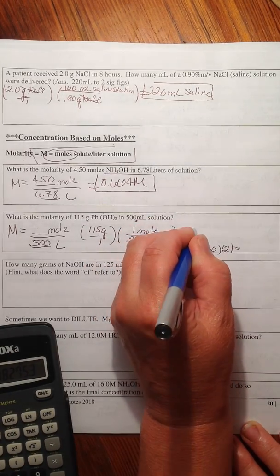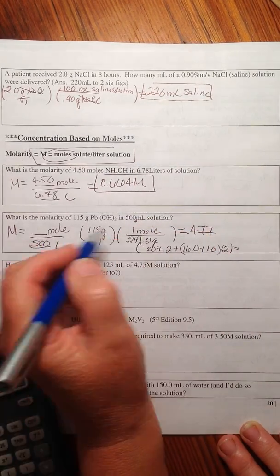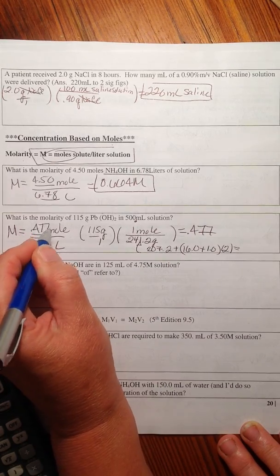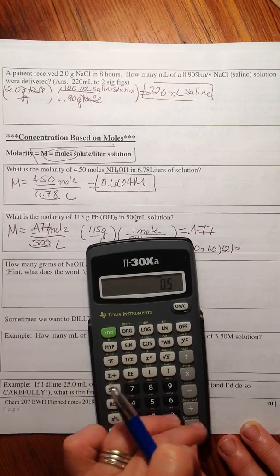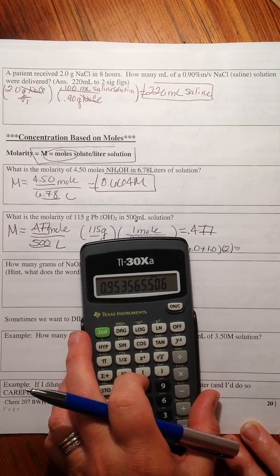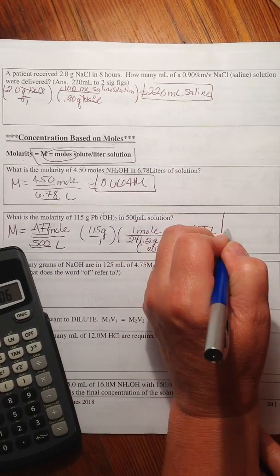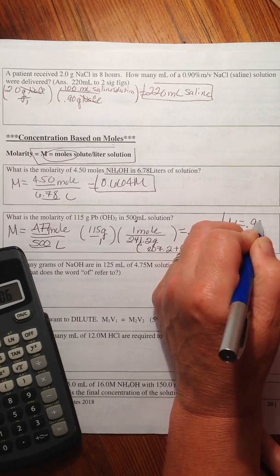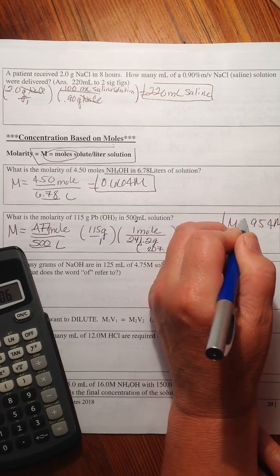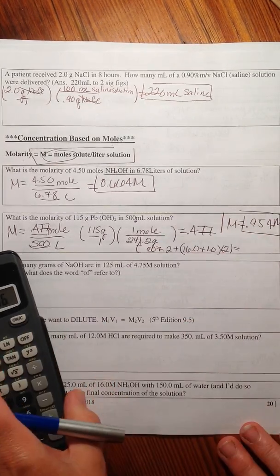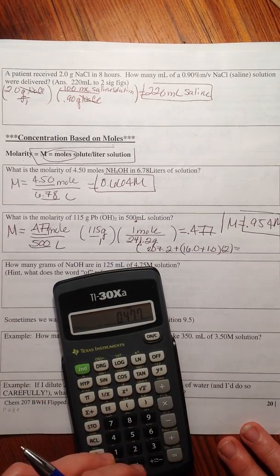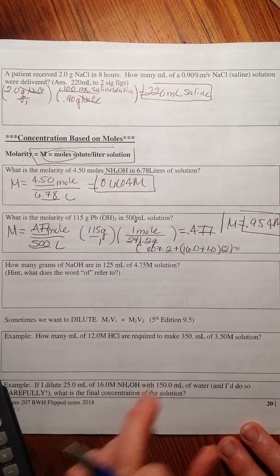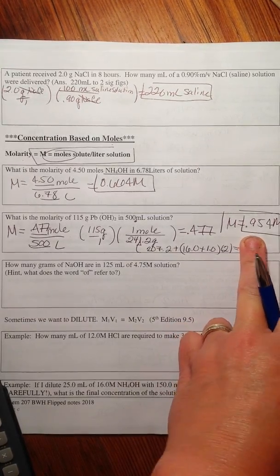0.477. That's going to go in the numerator. So 0.477 divided by 0.5 is 0.954. So our molarity is 0.954 molar. Let's double check. 0.477 divided by 0.5, 0.954 molar.